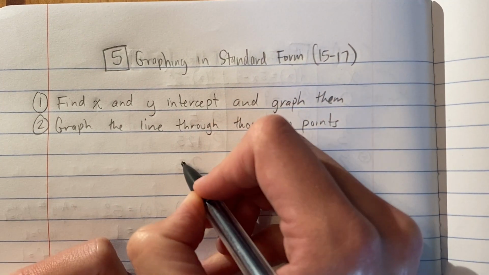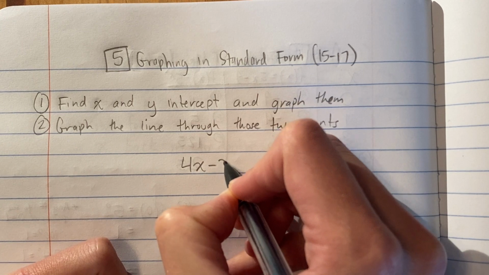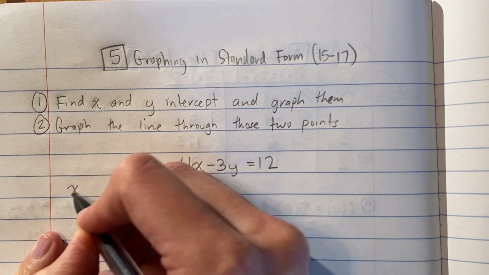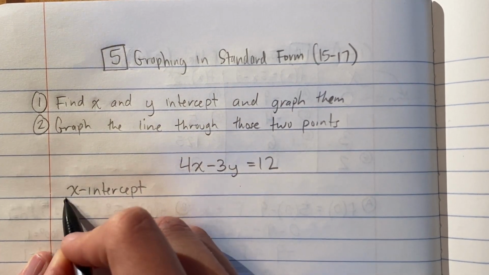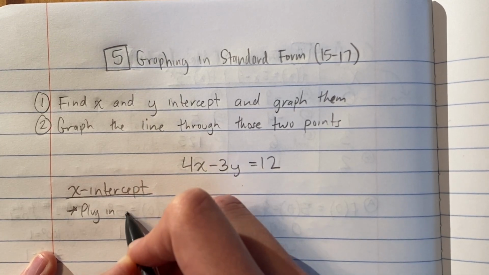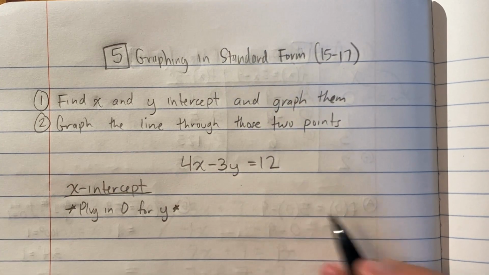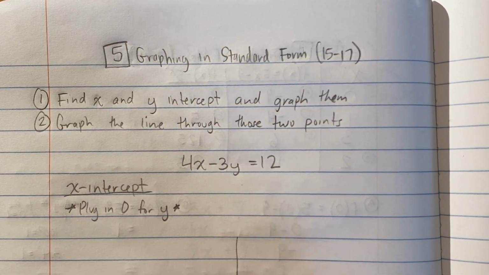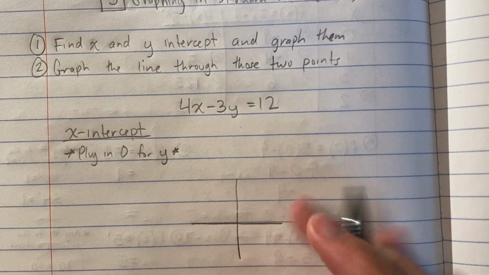Okay, so here, in this question, we have this equation. How do we find the x-intercept? We know how to find the x-intercept. We've been doing this, right? We plug in 0 for y. If I want a point that's on the x-axis, I know that a point on the x-axis will have a 0 value for y.